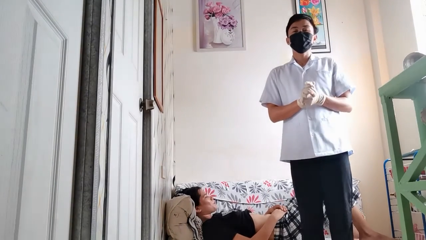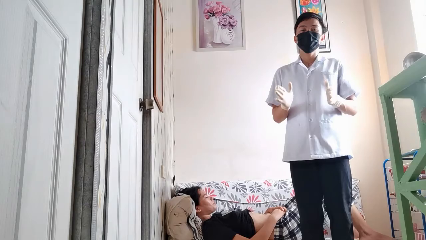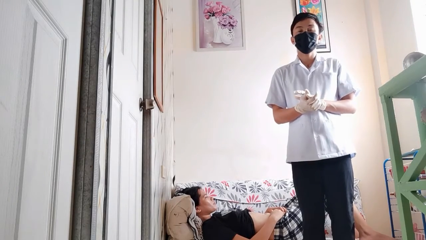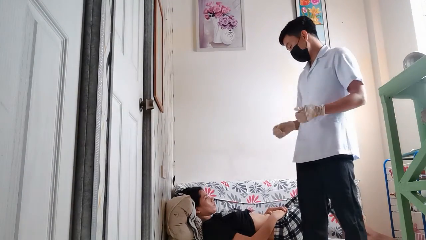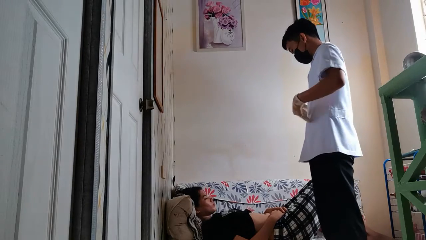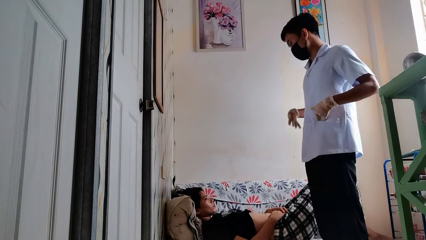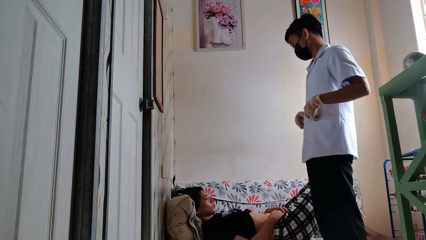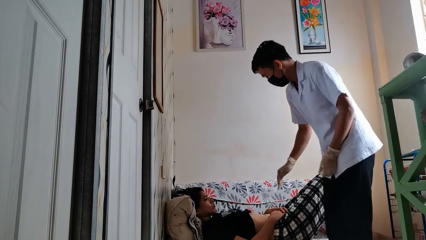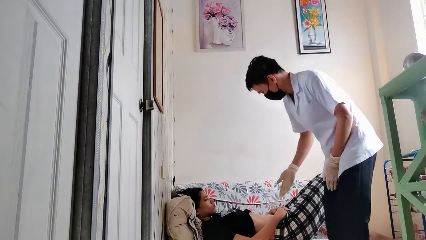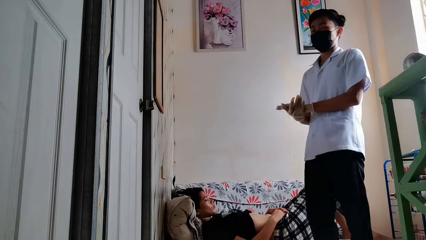So, as I observed, in the abdomen there is no presence of tenderness and mass. So, during my palpation, I did not feel any masses or lumps ma'am. So, it is normal ma'am. Your abdomen is normal during my palpation ma'am.